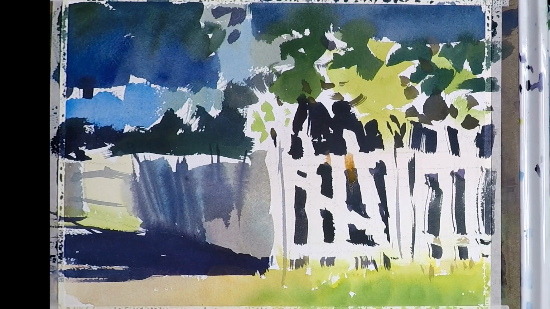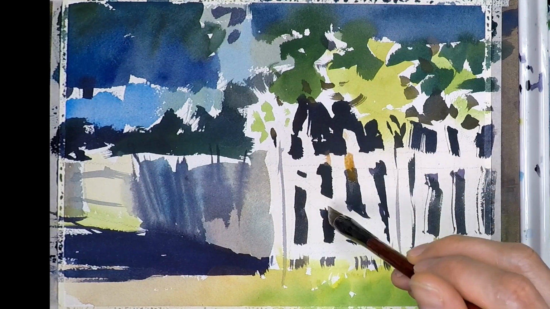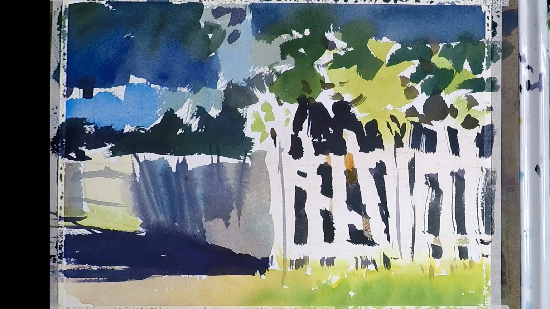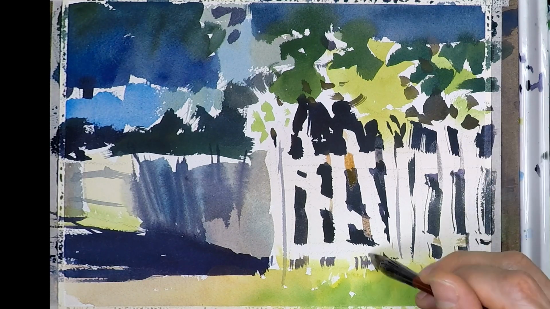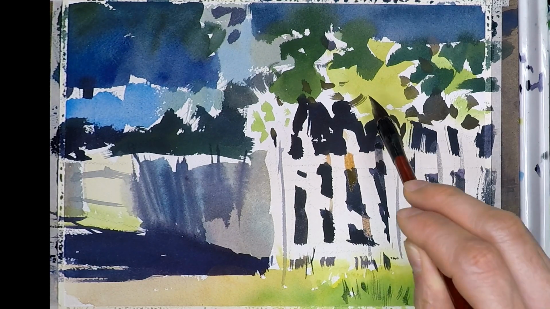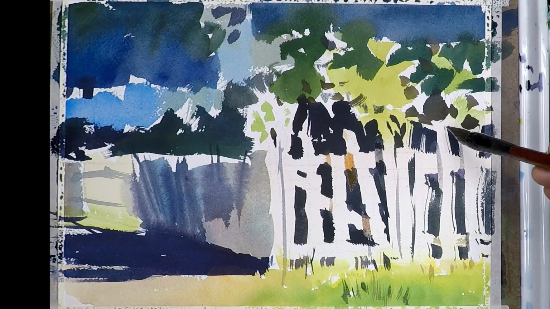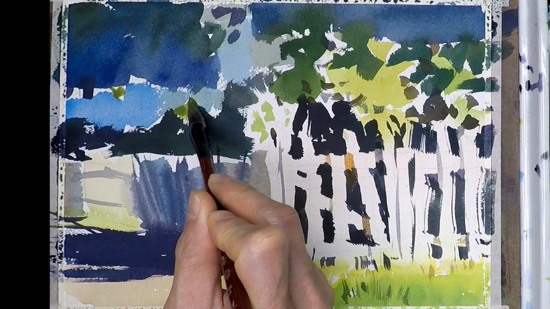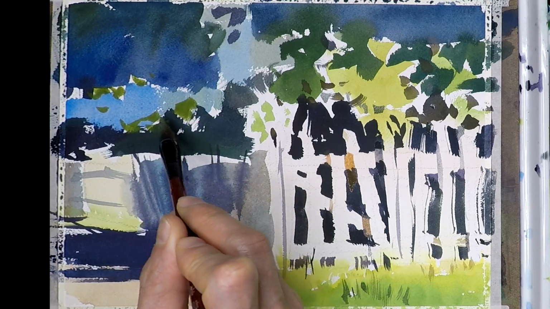If you paint upside down, it really helps you to not get caught up in the details and just focus on the shapes, rather than looking at the thing as painting fences or trees or leaves, and you actually focus really on just the shapes.